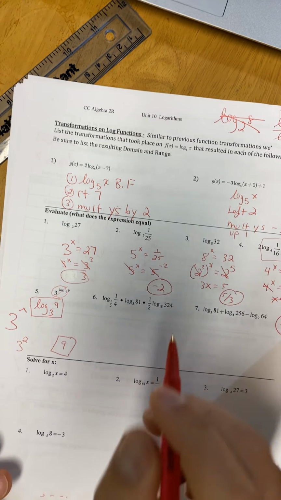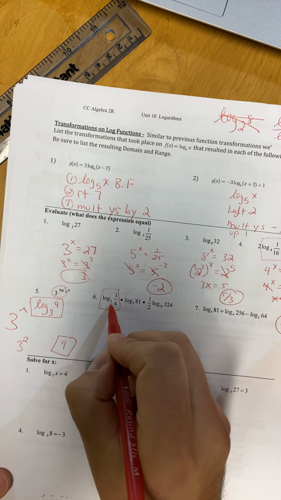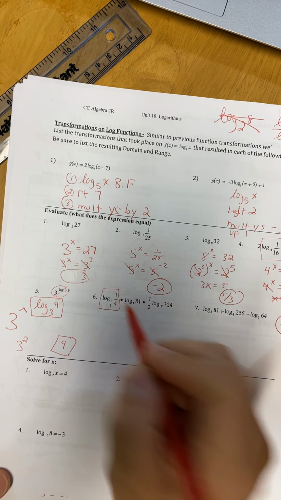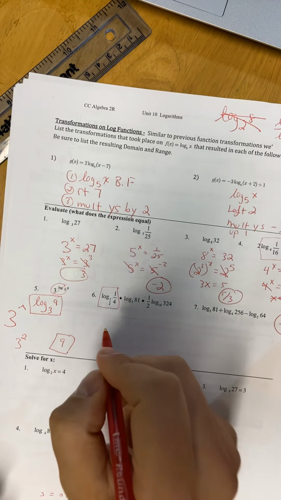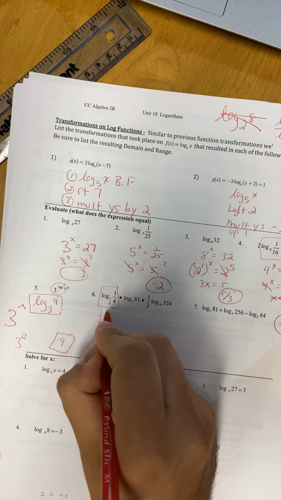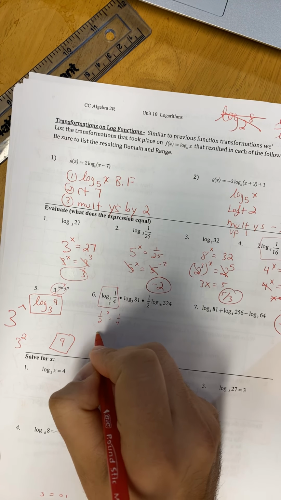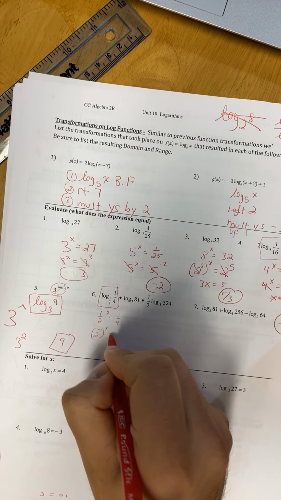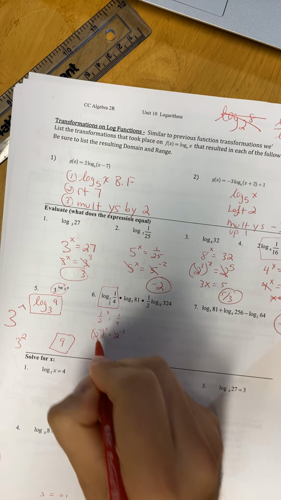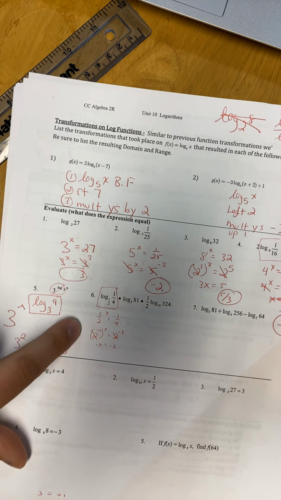But, all right, so 1/2 to the what is 1/4? 1/2 to the what is 1/4? Well, 2 to the negative x is 2 to the negative 2. So negative x equals negative 2. So x is 2.